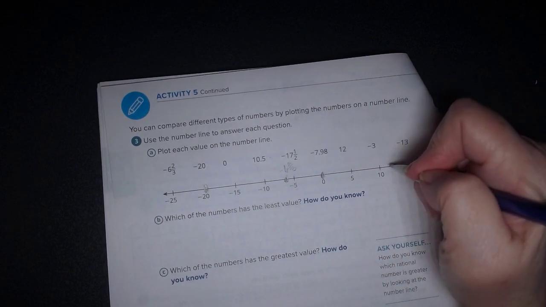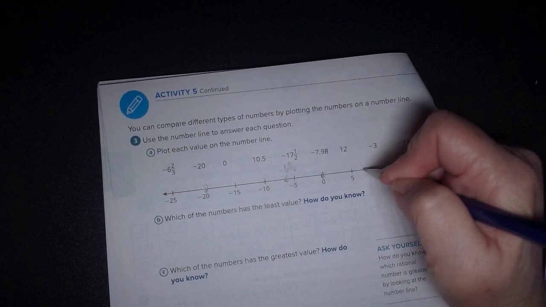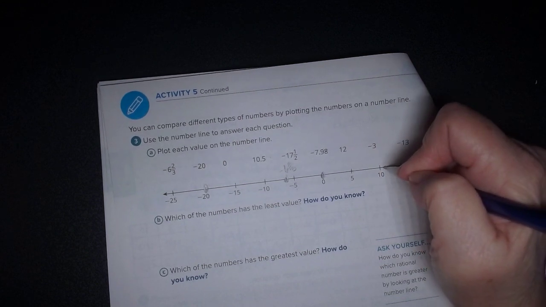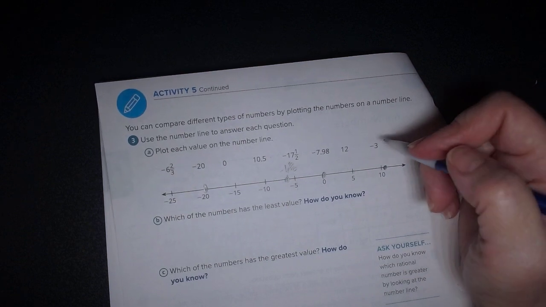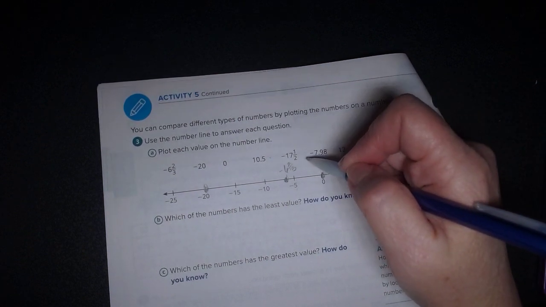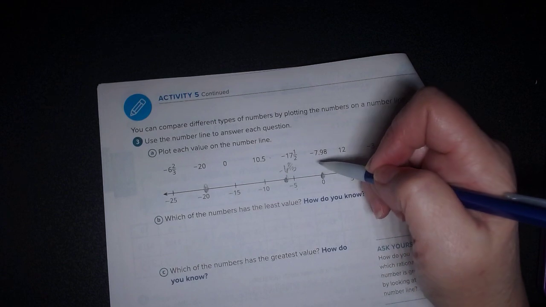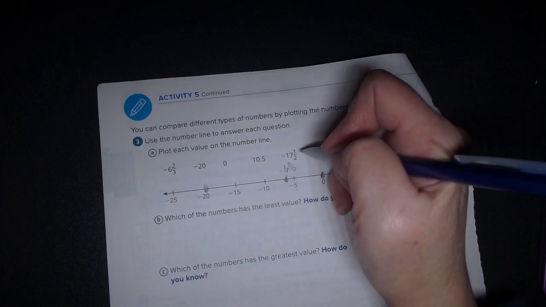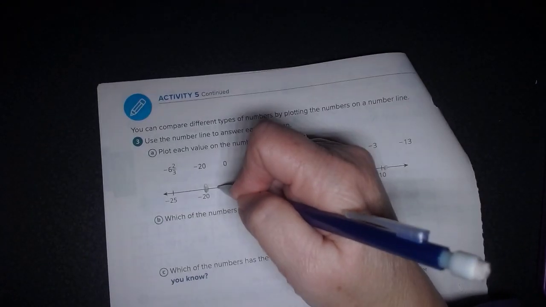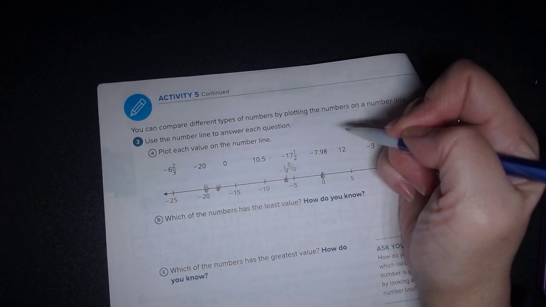10 5/100, or 10 1/2. It's going up by 5, so 10 1/2 is going to be relatively close. -17 1/2. 17 1/2 comes between 15 and 20, even on the negative side. So that'll be about in here.